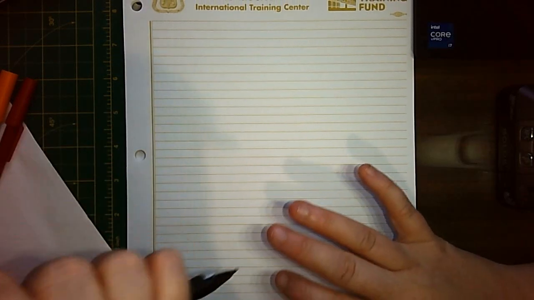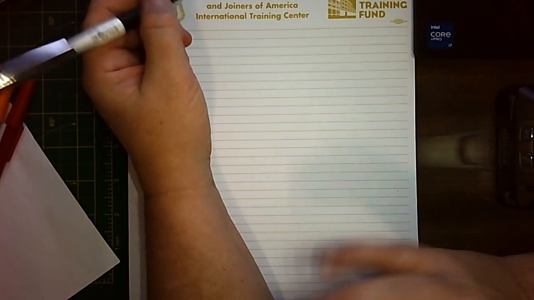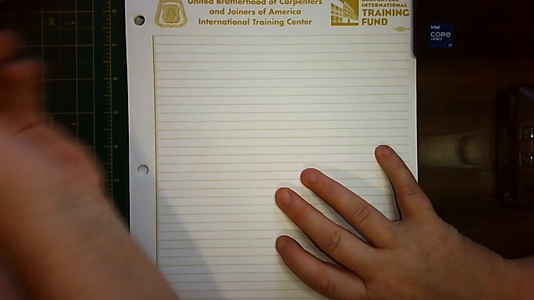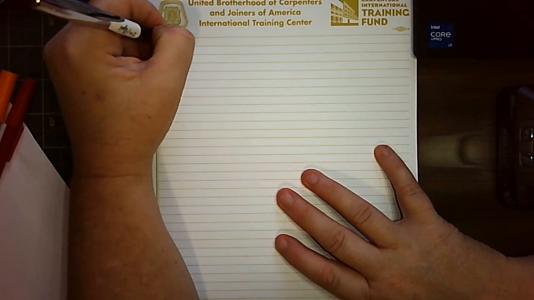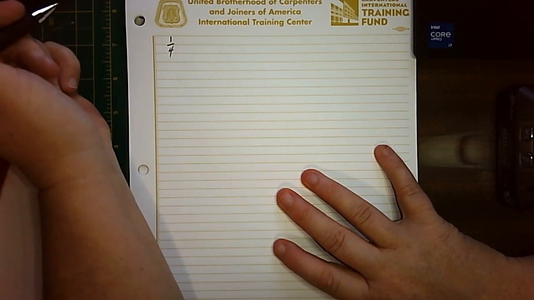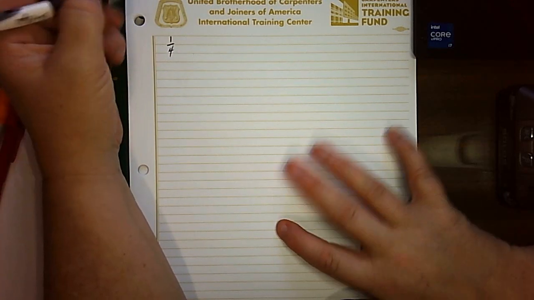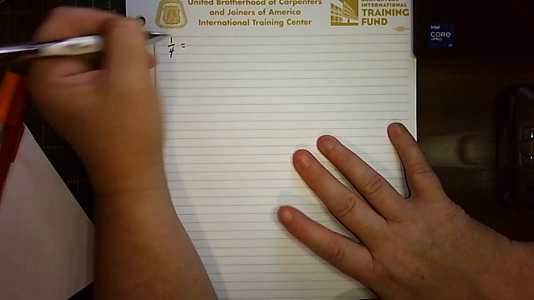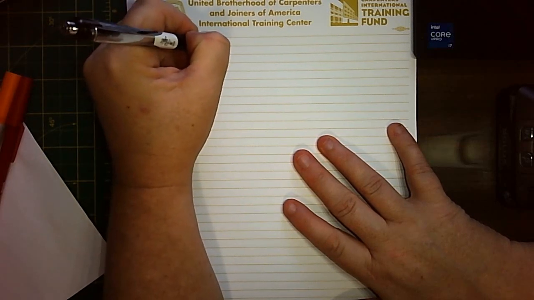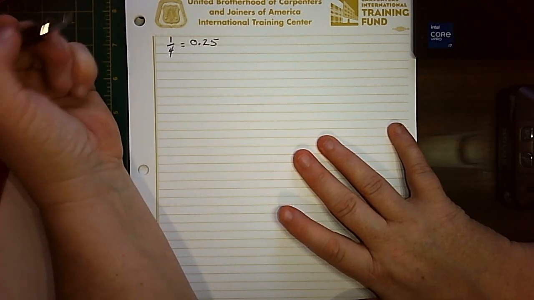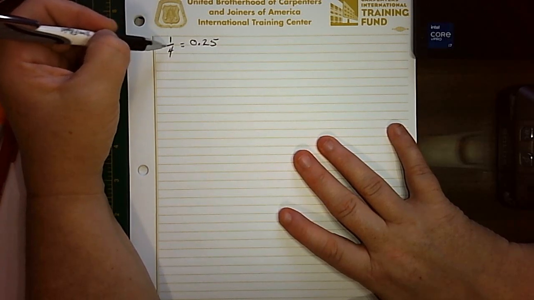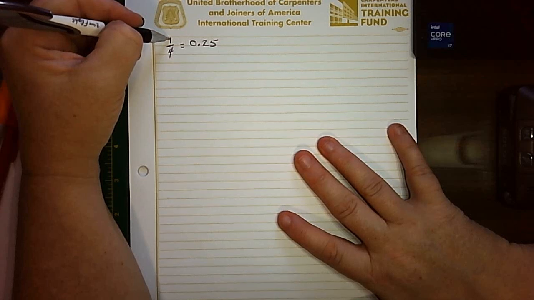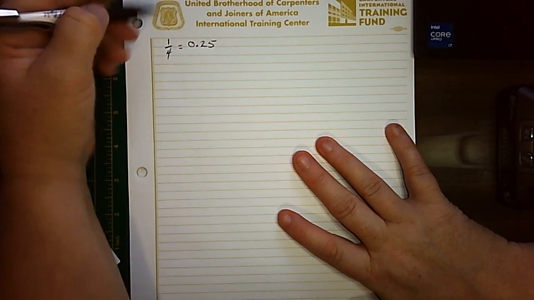All right, so the easiest one I can think of right off the hop is using some of our more common tape measure measurements, right? So 1/4, you'd see it written like that on a tape measure. 1/4 is equal to 0.25. And essentially the way that we got there is when you see a fraction, what it's saying is 1 divided by 4.